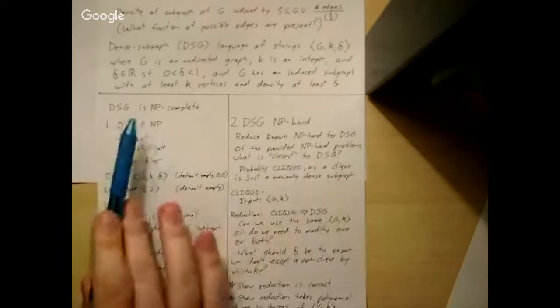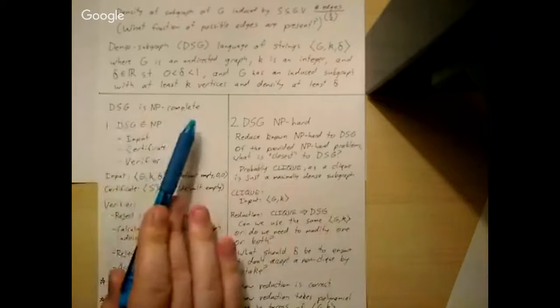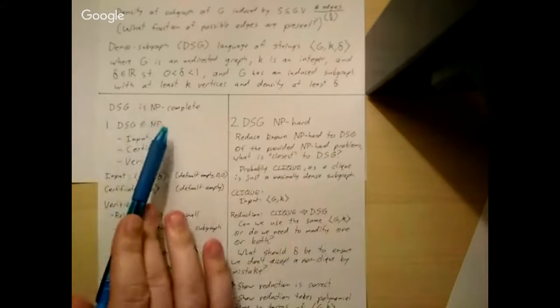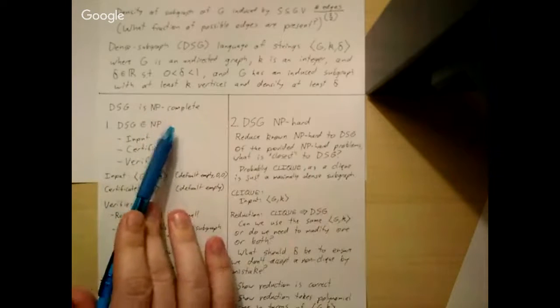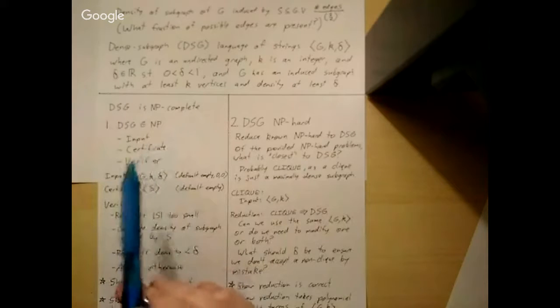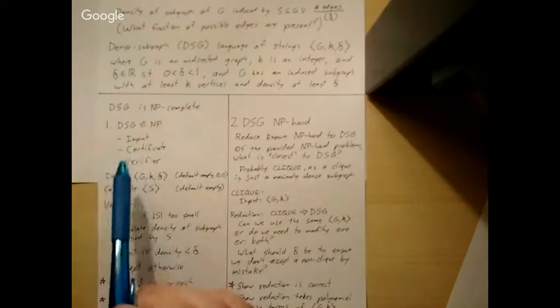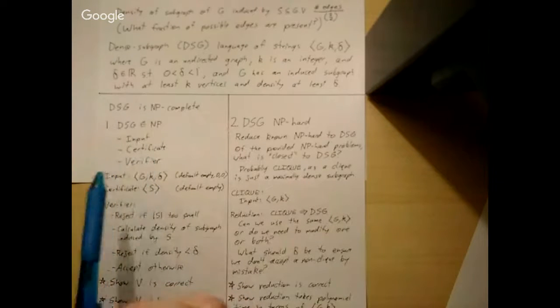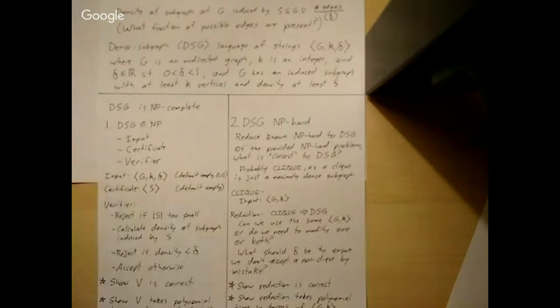So our goal is to prove that the dense subgraph problem is NP complete. The first thing we have to do is show it belongs to NP, and I prefer doing this by building a deterministic verifier. You can also give a decider.